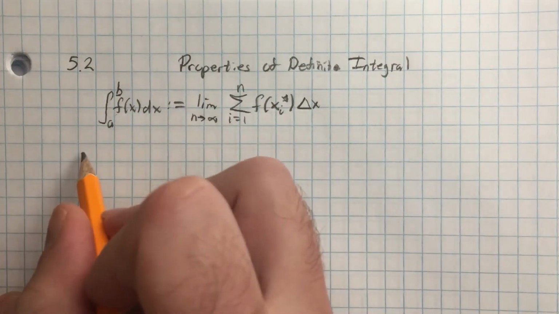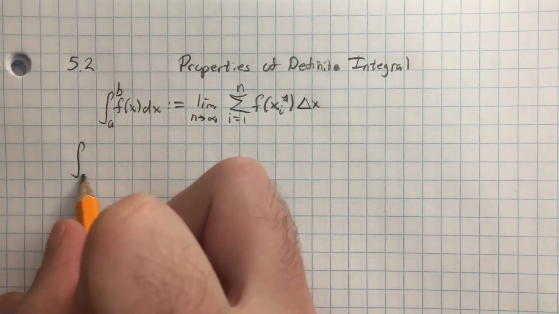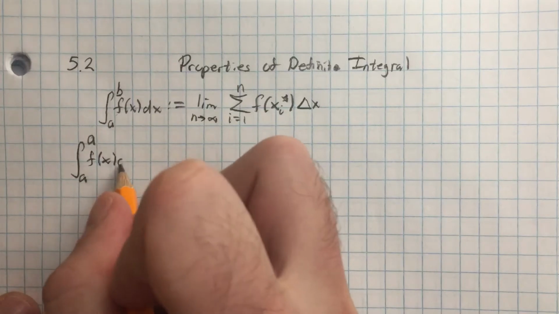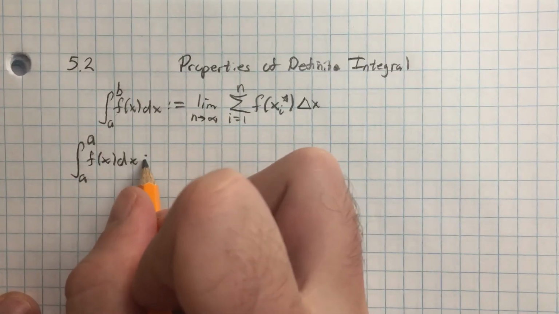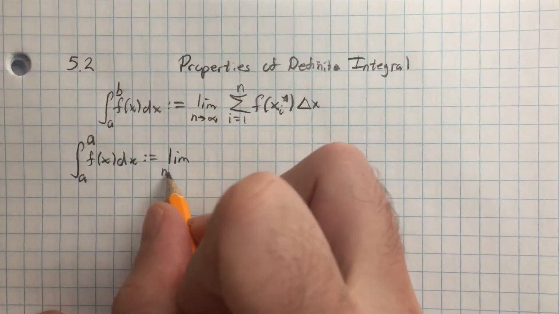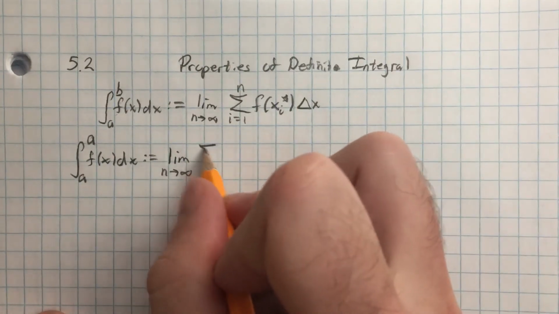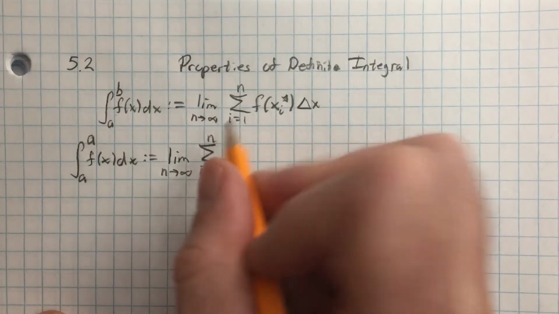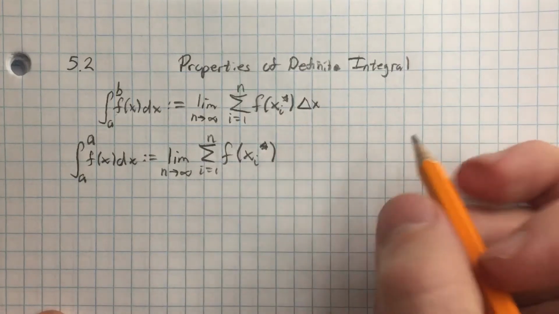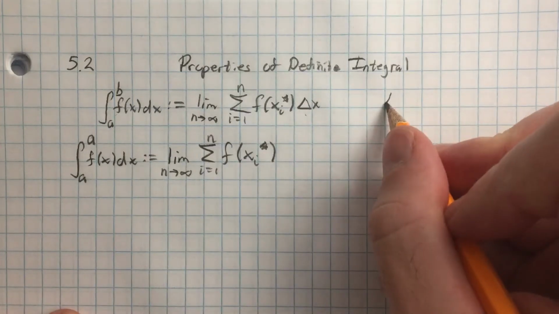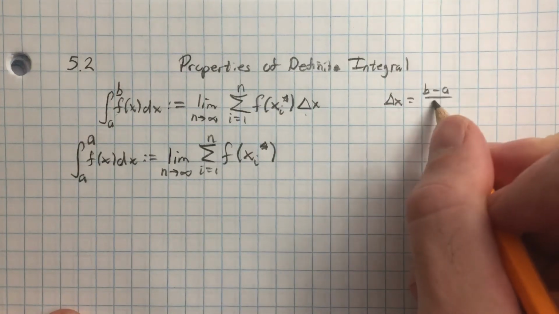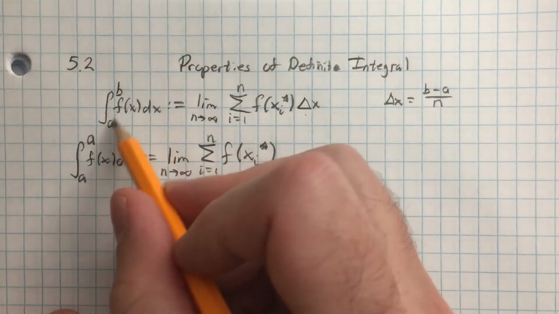If we had the integral from a to a of f of x dx, then by definition we would have the limit as n approaches infinity, i equals 1 to n. But delta x, we know that delta x is b minus a on n, where b and a are the limits of integration, right?